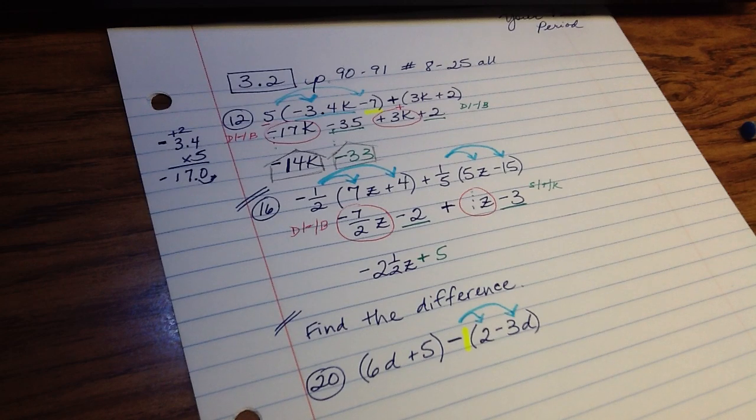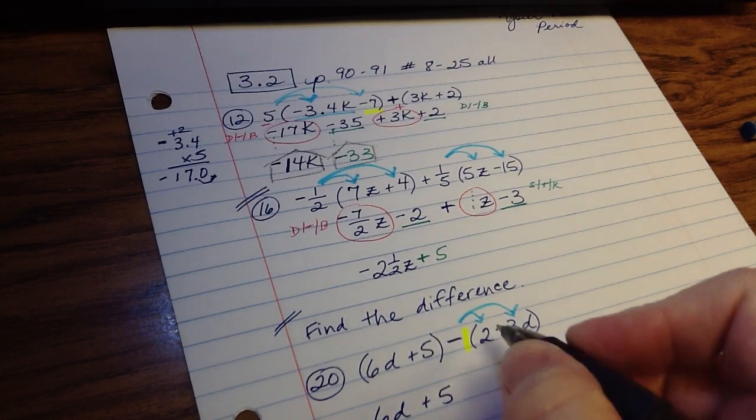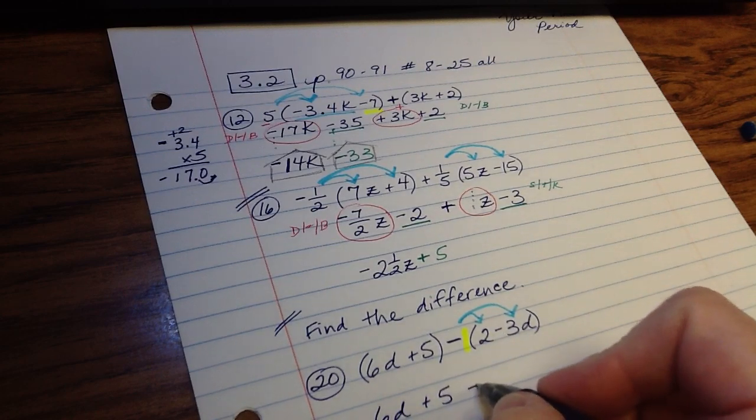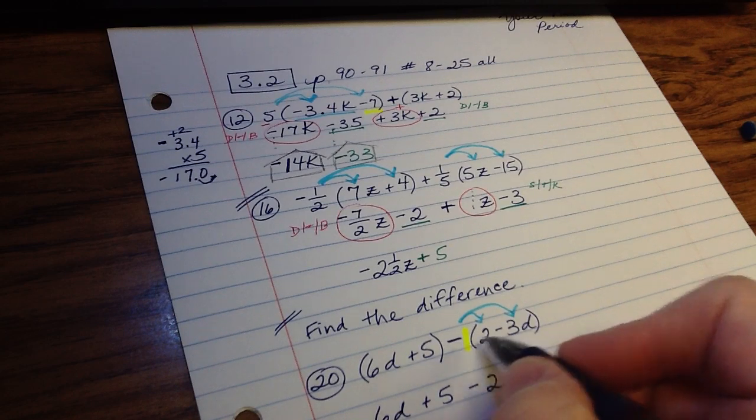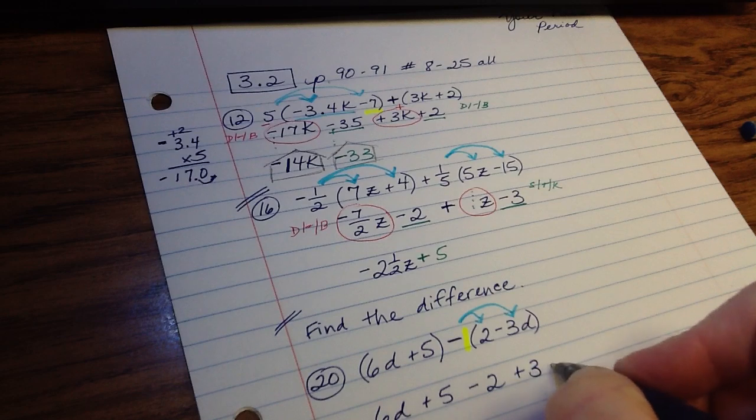Yep, the sign is going to change to its opposite. So this part just stays the same. I'm just going to bring it down. 6D plus 5, but then -1 times 2 is going to be -2, and -1 times -3, a negative times a negative is a positive 3D.